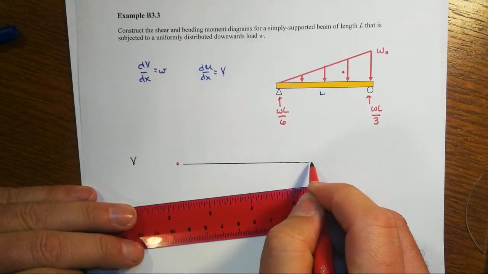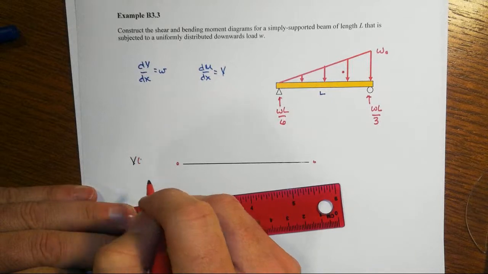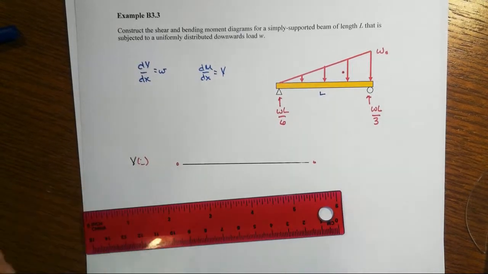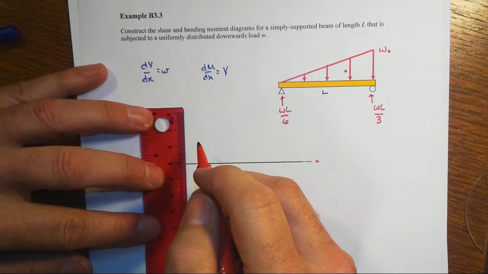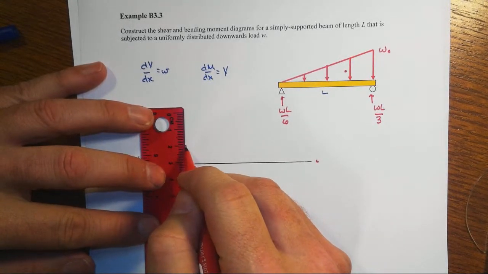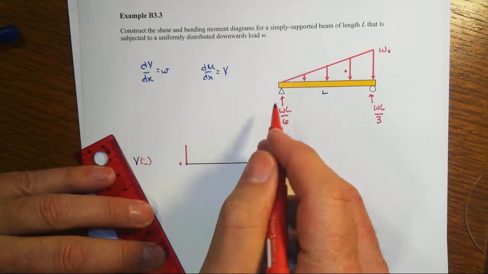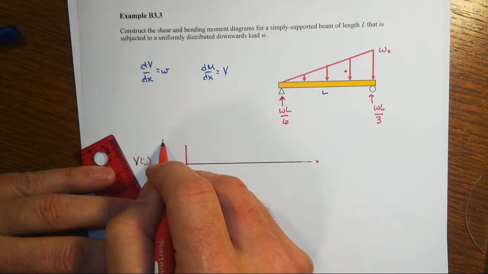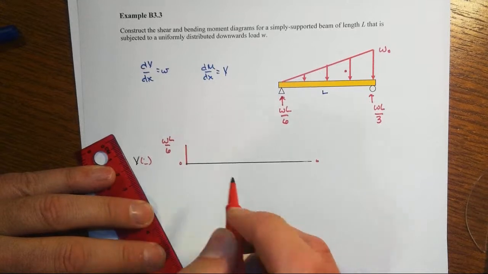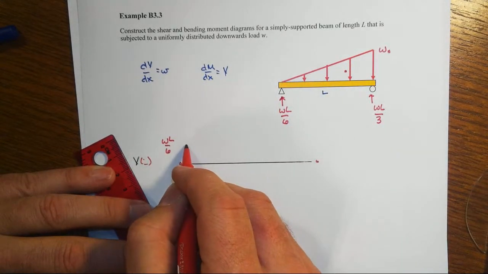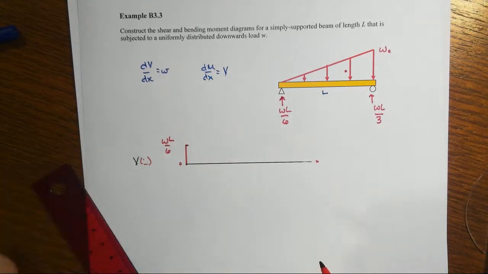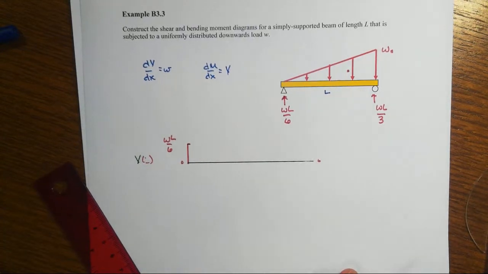So it's going to start off at 0. We don't know what the units are because this is a symbolic problem. So start off at 0, it's going to follow the reaction, which is WL over 6 going up. So we end up with a positive shear, WL over 6. Now, the intensity of the distributed load is 0 right there. So that'll be kind of interesting.